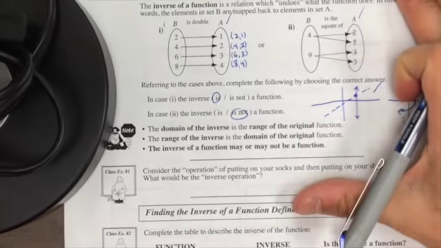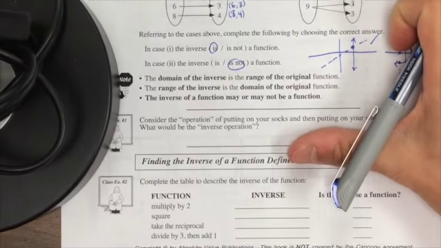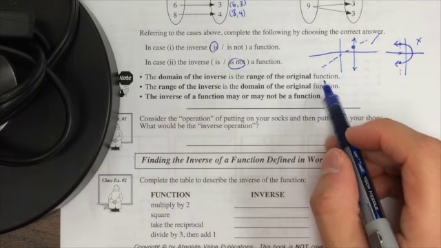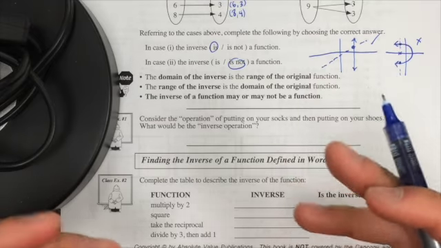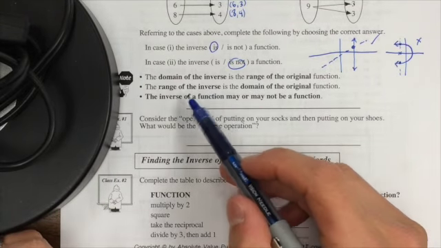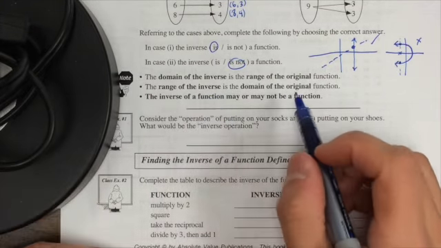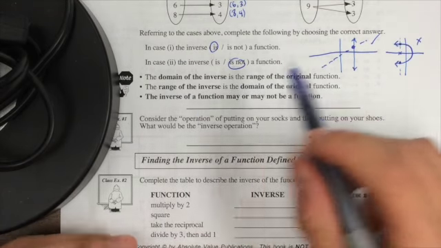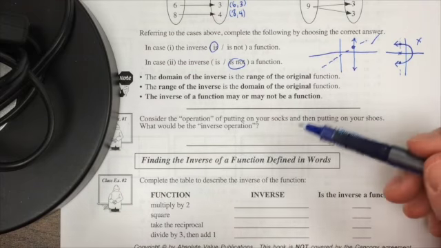Okay? So let's think about it a little more. The domain of the inverse is the range of the original function. So essentially your x and your y switch places. The range of the inverse is the domain of the original function. So again, my y's and my x's switch places. And so the inverse of a function may or may not be a function.